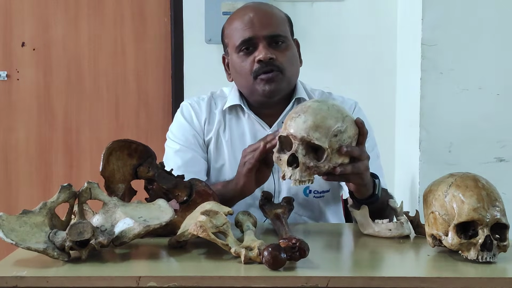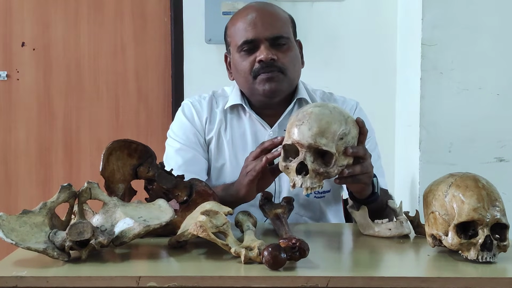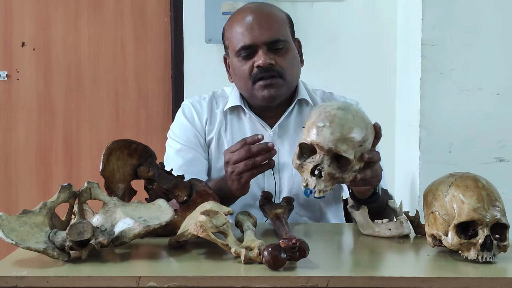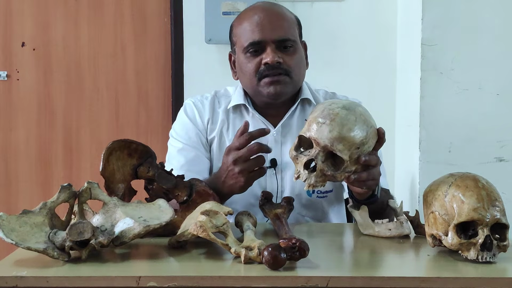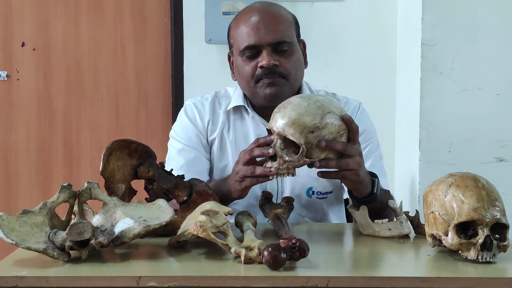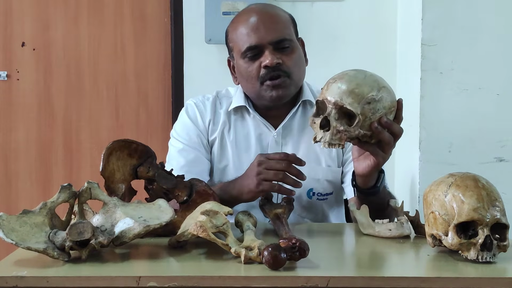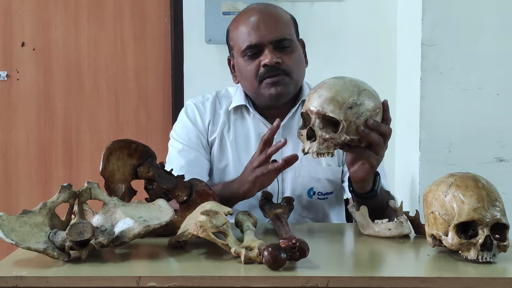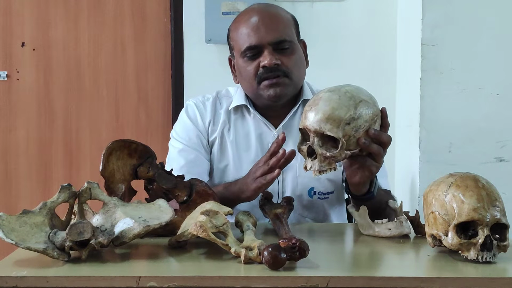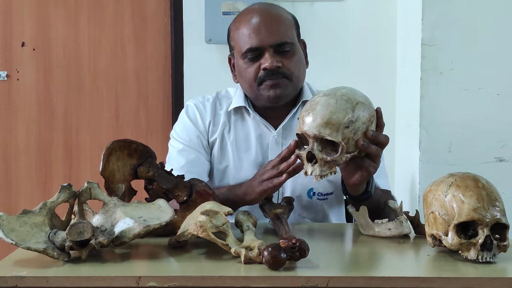Suppose only a part of the temporal bone is available, then it will be difficult. Or if the bones are small in size like phalanges, metacarpals, metatarsals, we cannot exactly tell whether it is human or animal. Suppose the examiner asks you how you are saying it is a human skull or human pelvis, your answer should be based on morphological features.